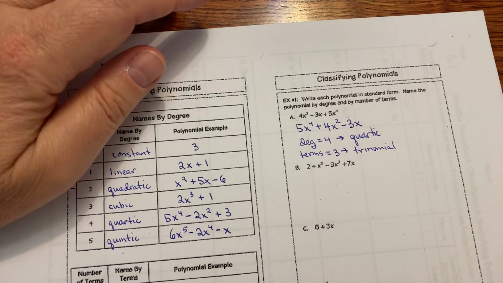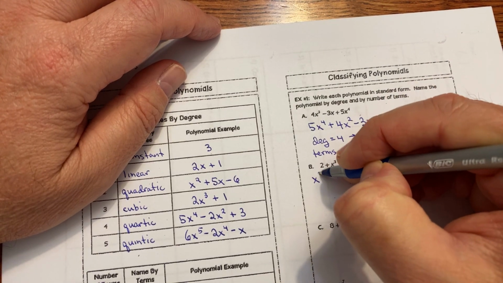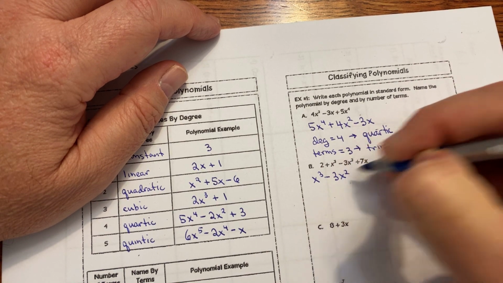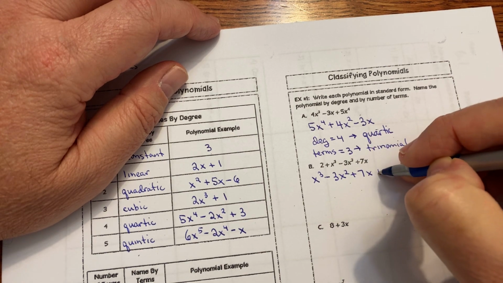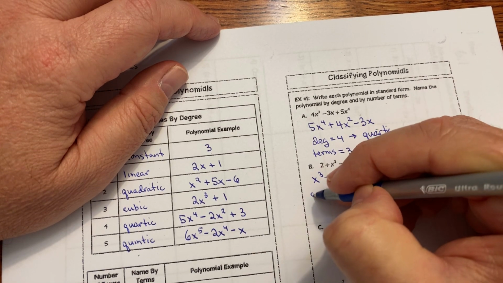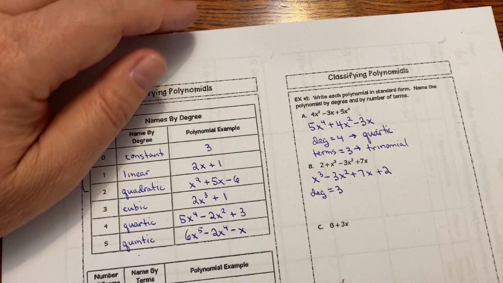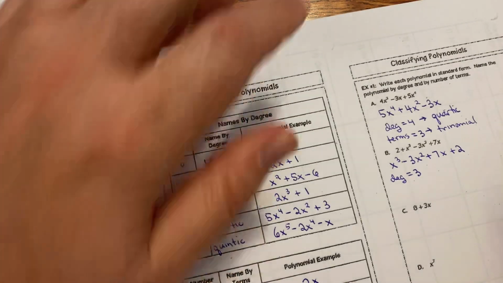All right, next one. Highest exponent I see, that's an x to the third. Not very clear, but that's an x to the third. Then the x to the second is next. Then the x to the first. And then the constant term of 2. So the degree, the highest exponent, is 3. According to the degree, exponent of 3 is cubic.